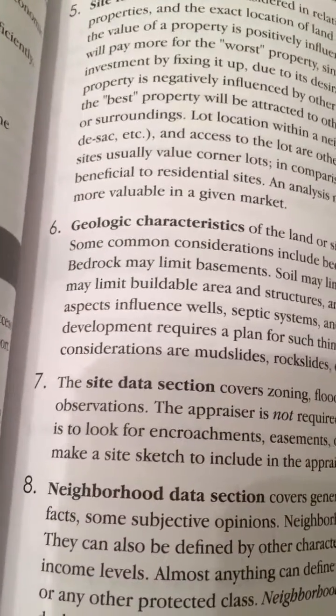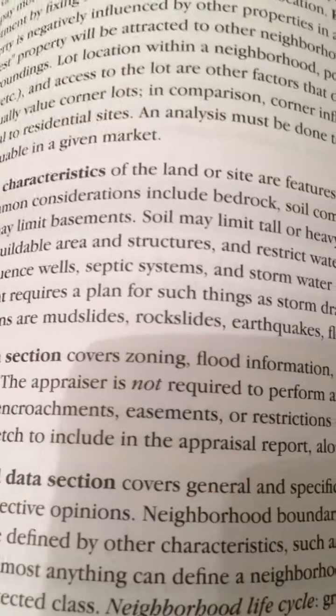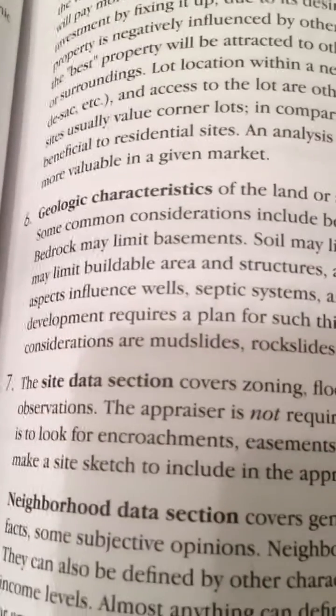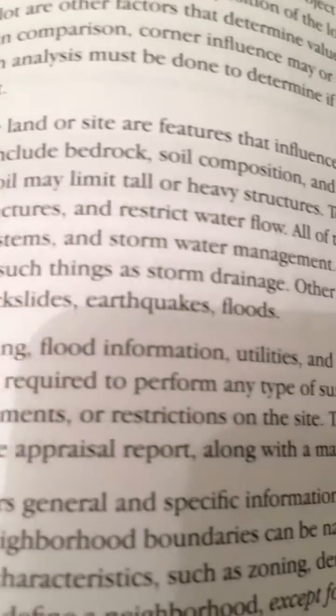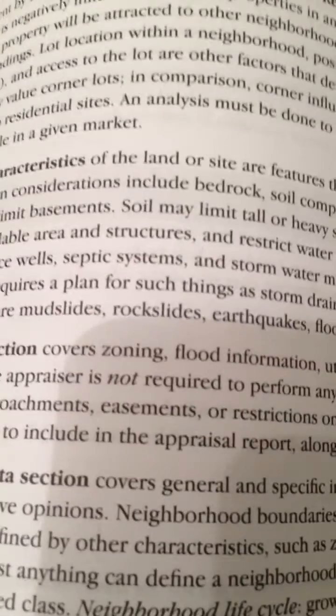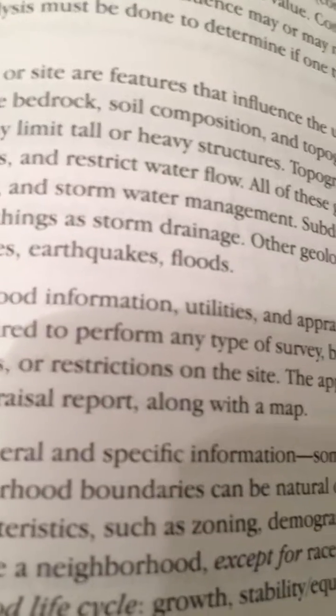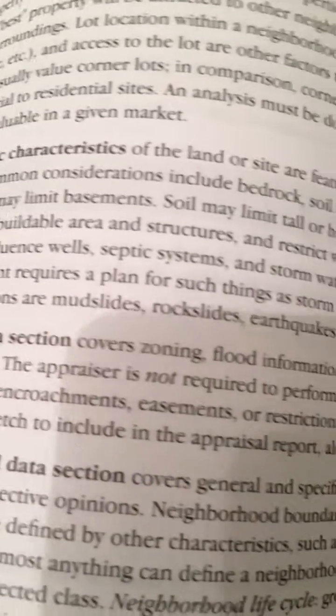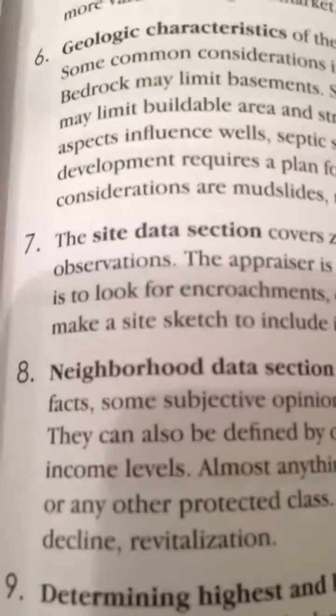7. The site data section covers zoning, flood information, utilities, and appraiser observations. The appraiser is not required to perform any type of survey, but the goal is to look for encroachments, easements, or restrictions on the site. The appraiser may make a site sketch to include in the appraisal report, along with a map.